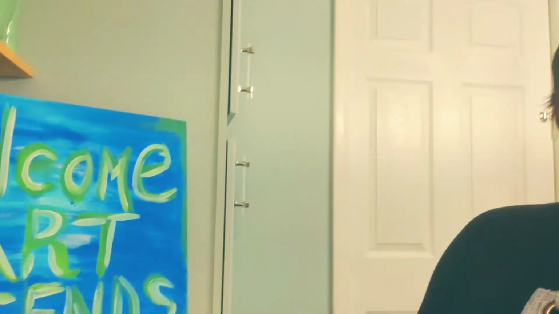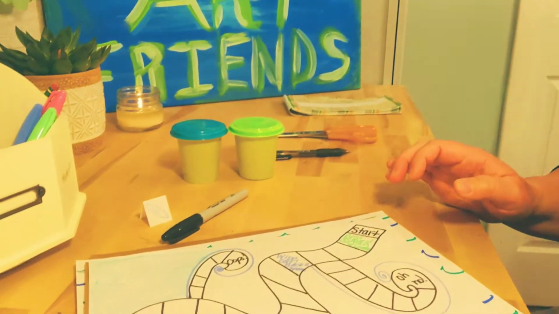The other thing that I wanted to mention is even if you're not completely done with your board game by the end of this week, I would still love to see a photo of your work in progress. It may be something that you don't finish for another few weeks if you're putting your time into it. So I'm really happy to see, like I said, works in progress. So let's take a look at what I've worked on since we were together last time.